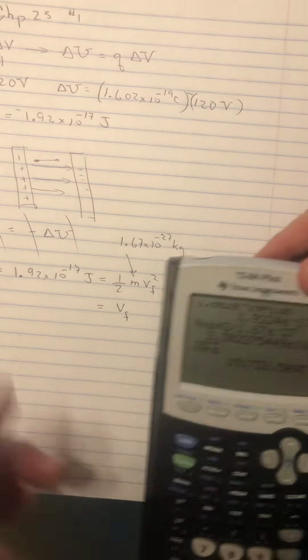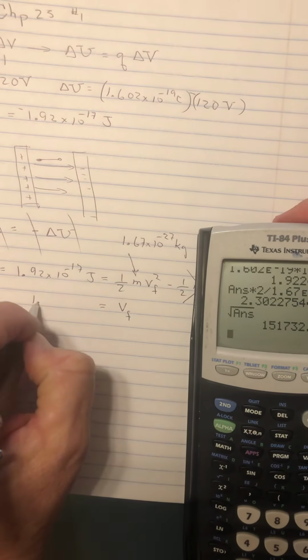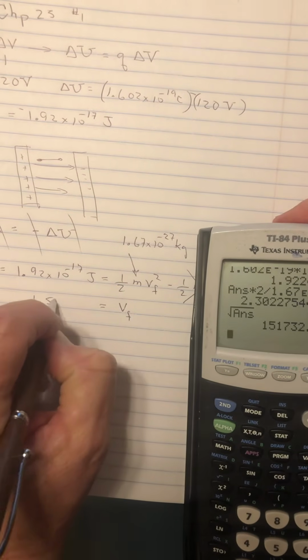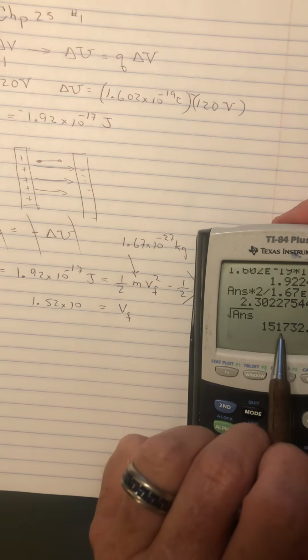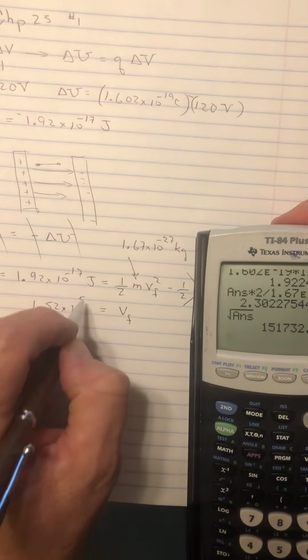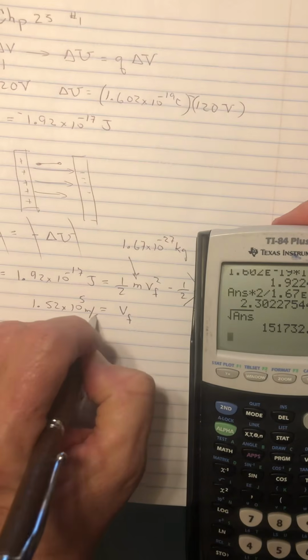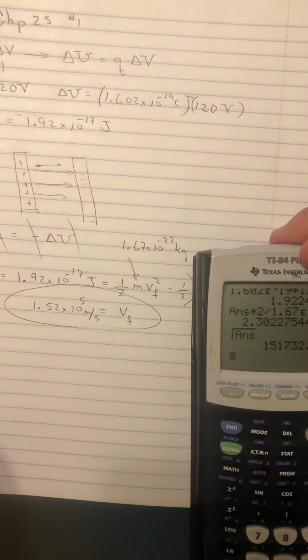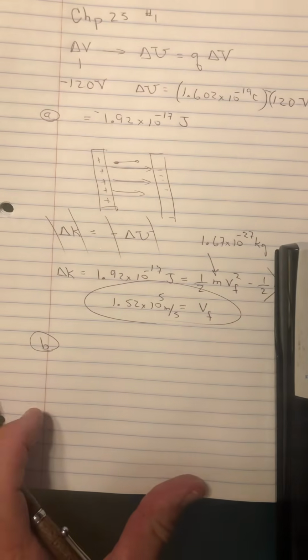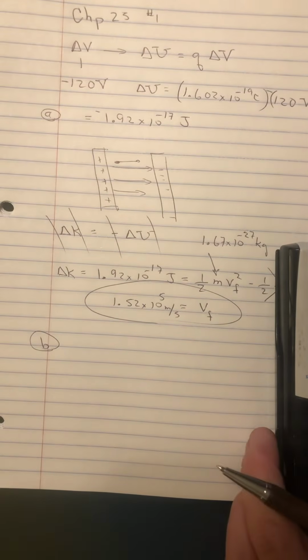We're looking at a speed of about 1.52 times 10 to the 5 meters per second. And then B really is not much different.